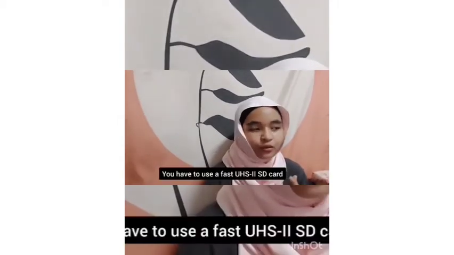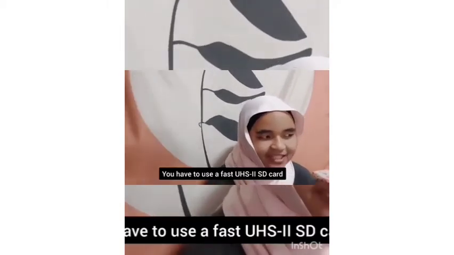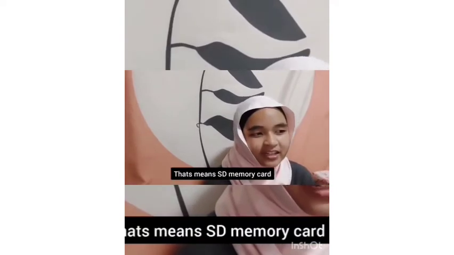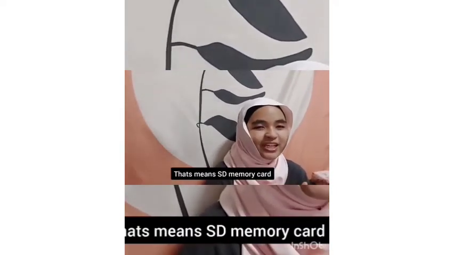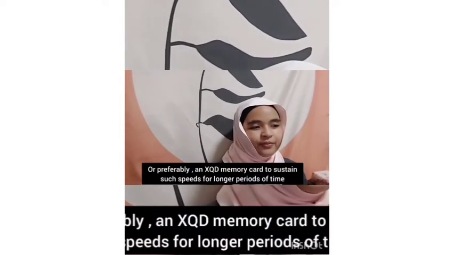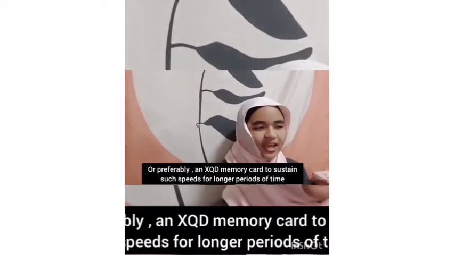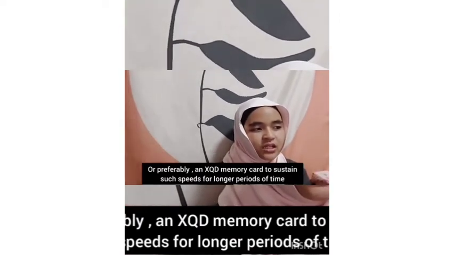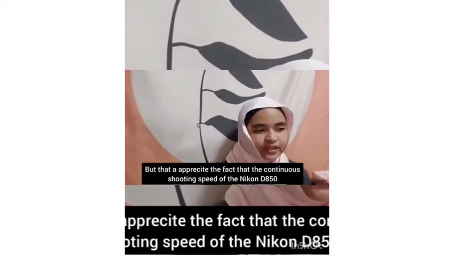You will have to use a fast UHS-2 SD card, preferably an XQD memory card, to sustain such speed for a longer period of time.